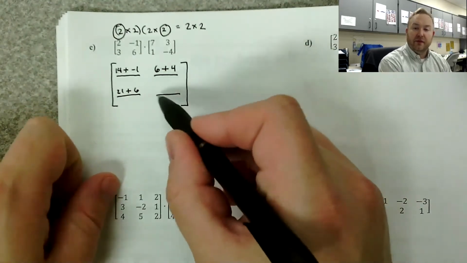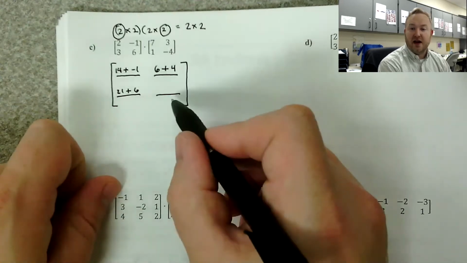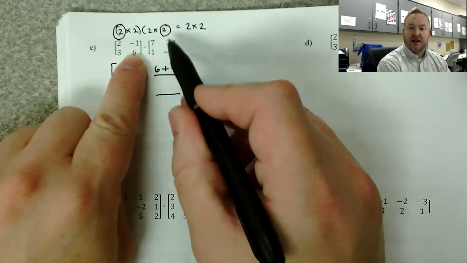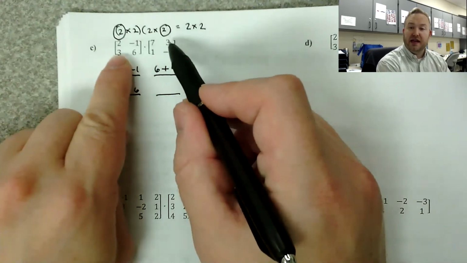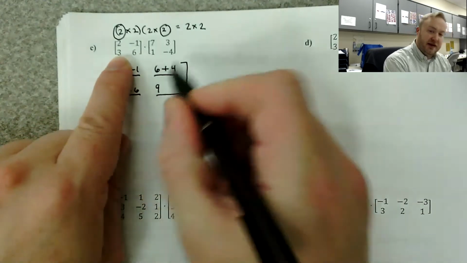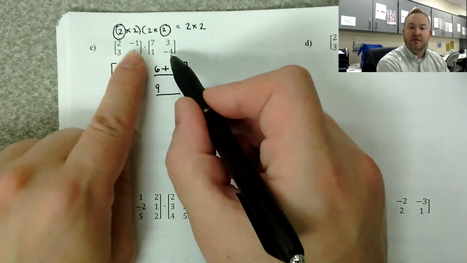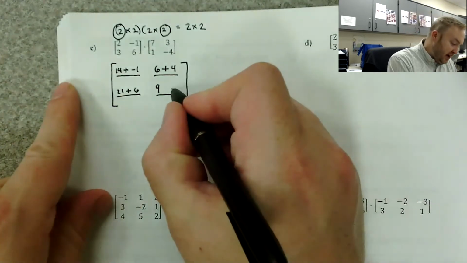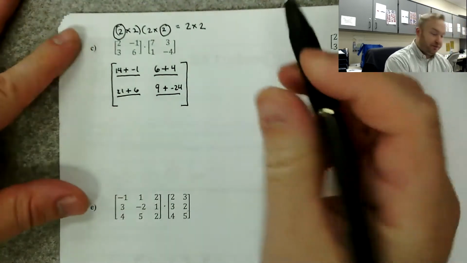Finally, the only number we don't have yet is in the second row and the second column. So I'm going to multiply the second row times the second column. So the number at the beginning of the row and the beginning of the column is a 3 and a 3. Multiply 3 times 3, and that gives me a 9. And then I slide across the row and down the column. Now I have a 6 and a -4. Multiply those, and I get a -24. And again, I'm going to want to add those.